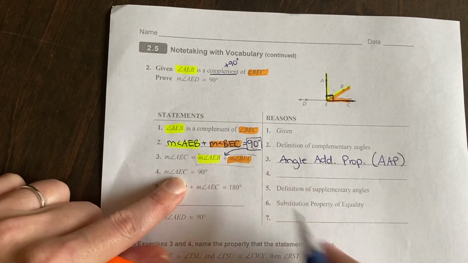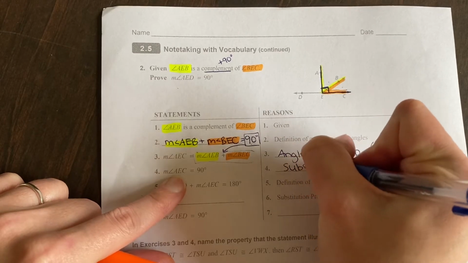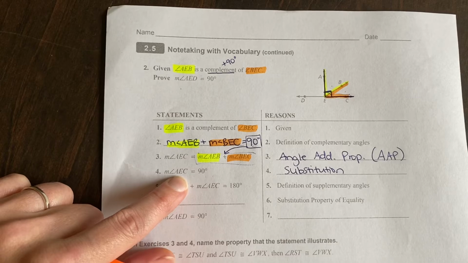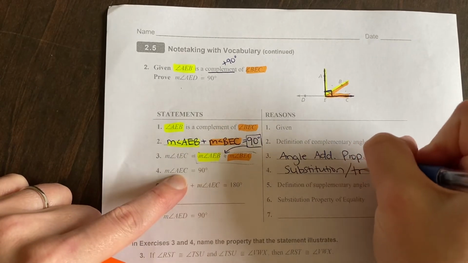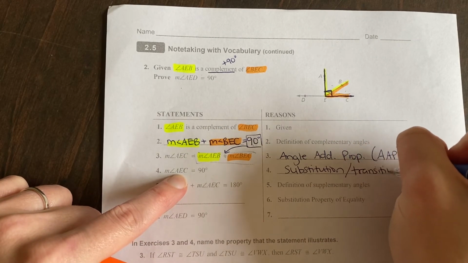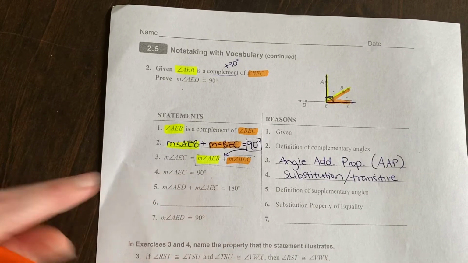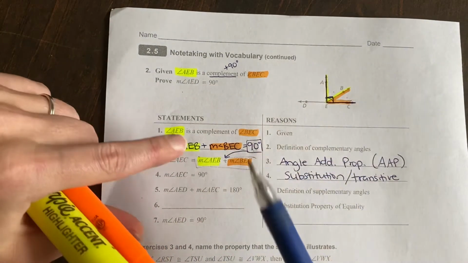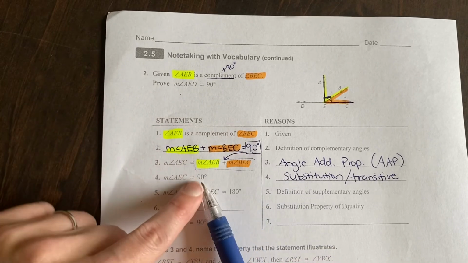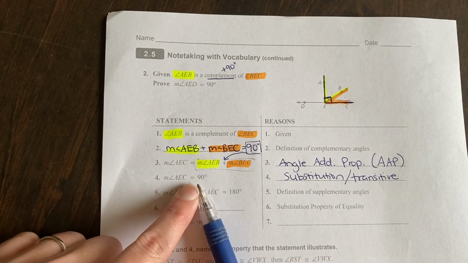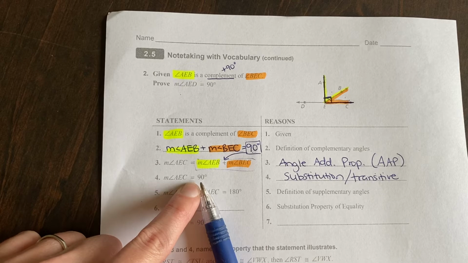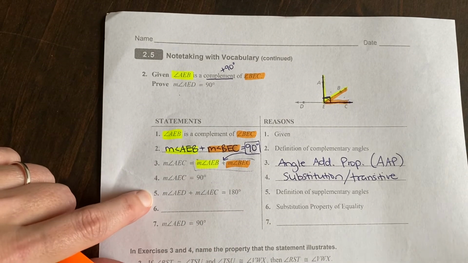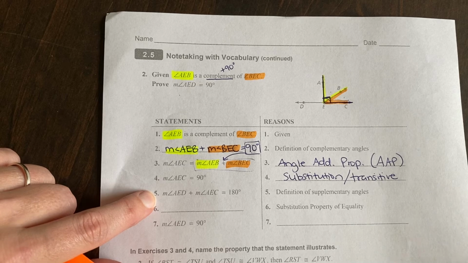So you can call this substitution. You could call it the transitive property as well. Remember, when we take two statements and use them to make a final statement, that's substitution or transitive.